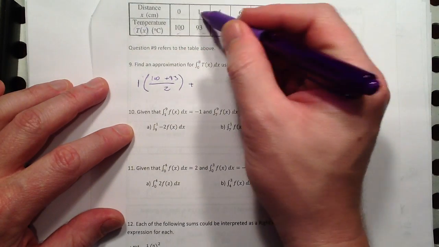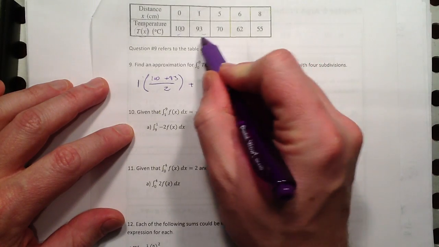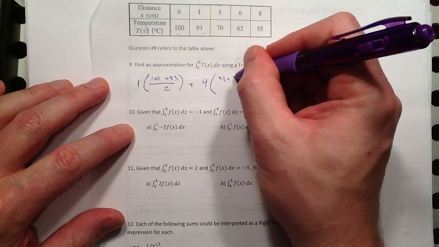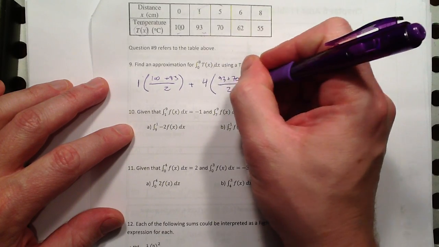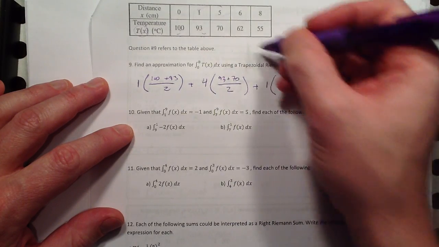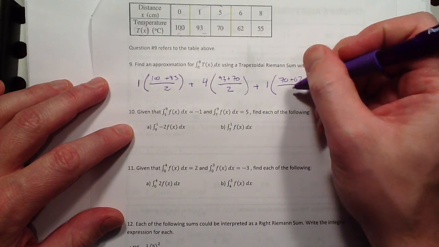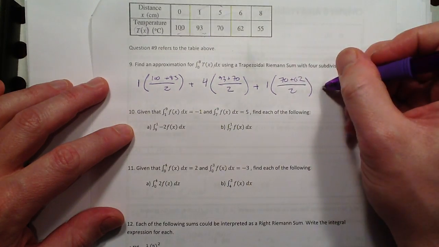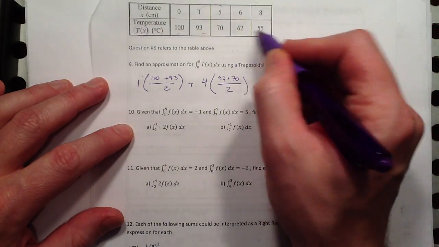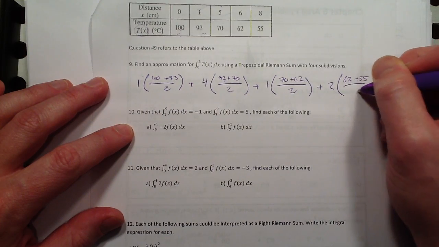And then the next trapezoid is 4 wide, and the average of the bases would be 93 plus 70 over 2. And the next one is 1 wide again. The average of the bases, 70 plus 62 over 2. And the last one is 2 wide, and average of the bases, 62 plus 55 over 2.